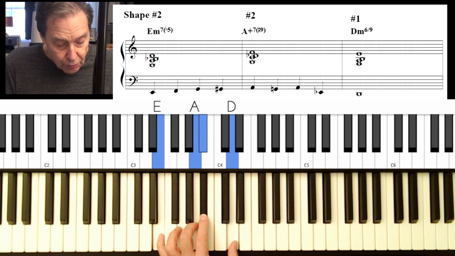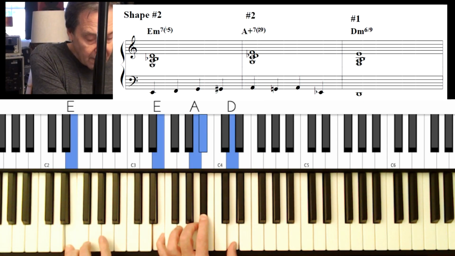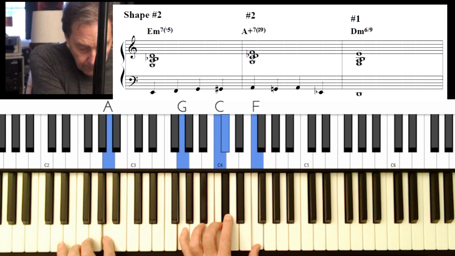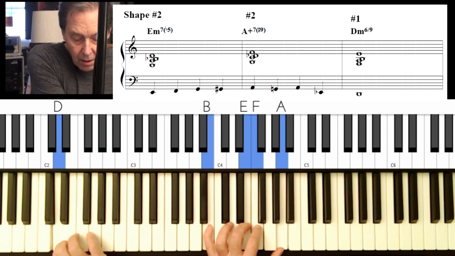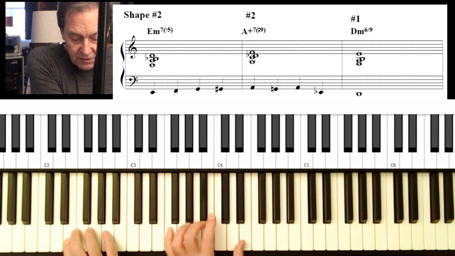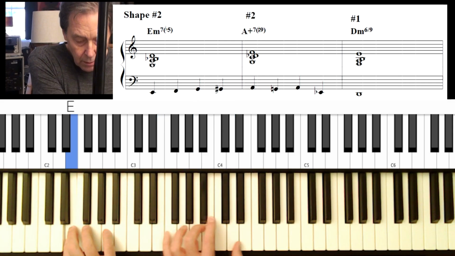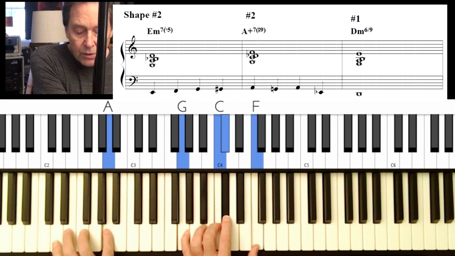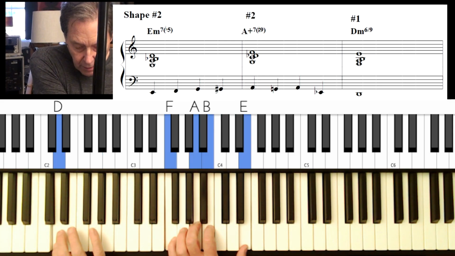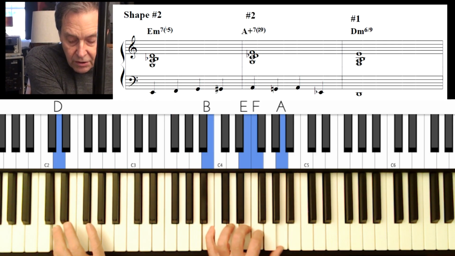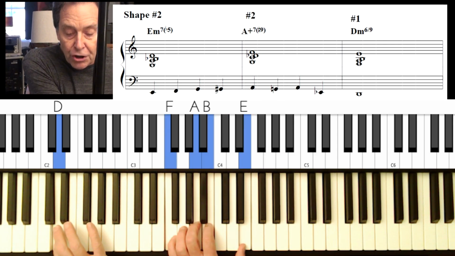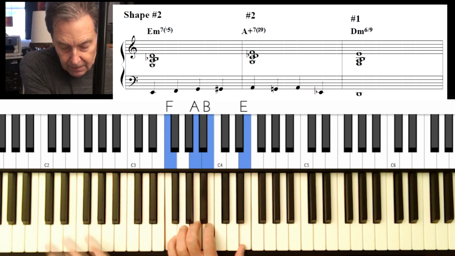Okay, so the 2 chord, the 5 chord, and then the 1 chord, which I have to come clear up here to use the same shape, but I could do it this way and switch to shape 1 here. Remember, shape 1, shape 2 are just inversions of each other.